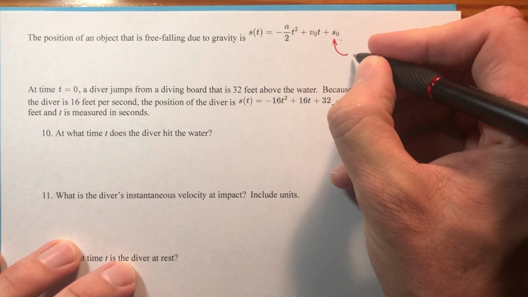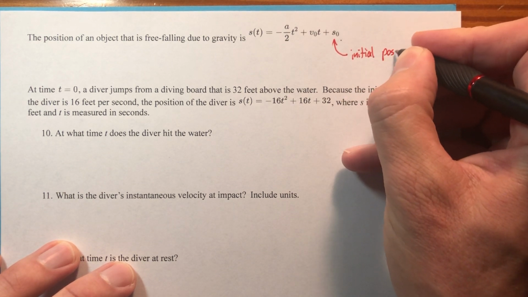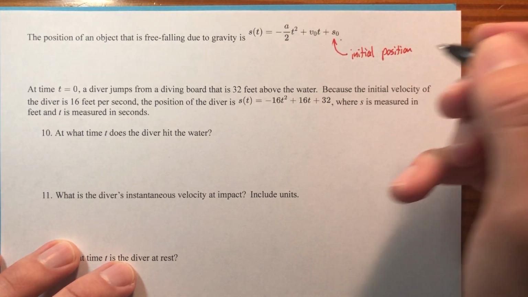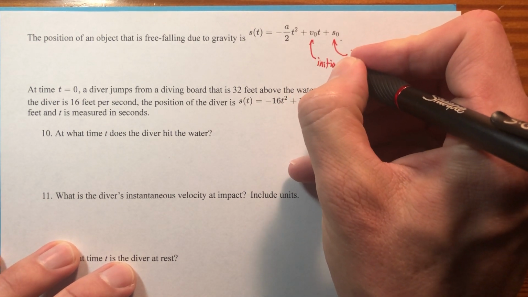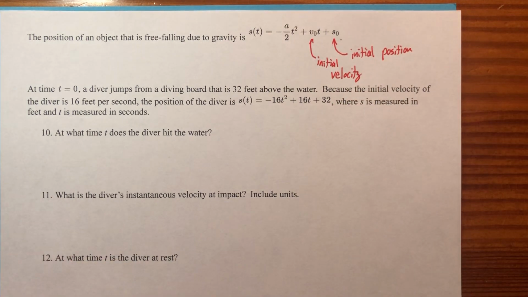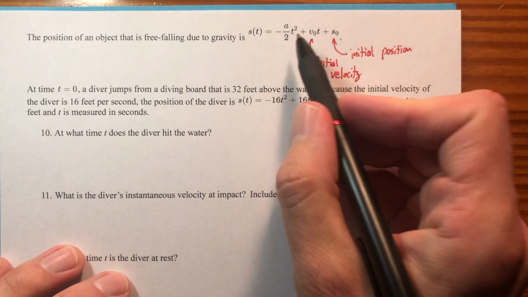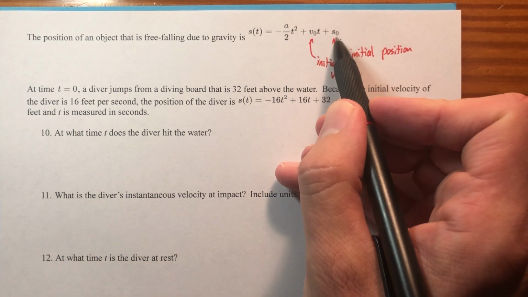This is the initial position above the ground. And this is going to be the initial velocity, which makes sense actually. Initial position would be if 0 time has elapsed, that would be where you are. So if I plugged a 0 here and a 0 here, I would be here.